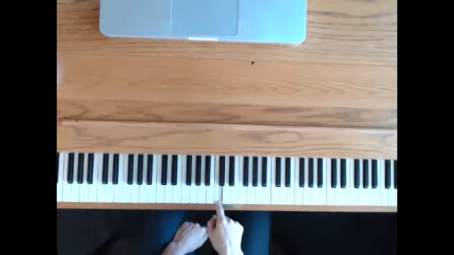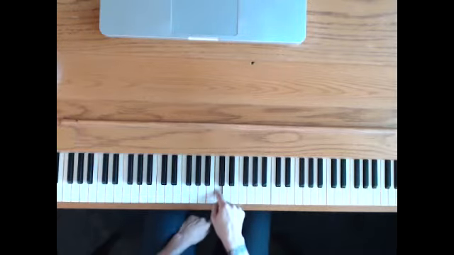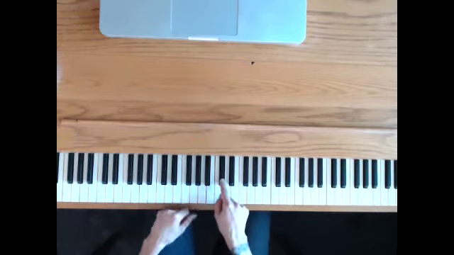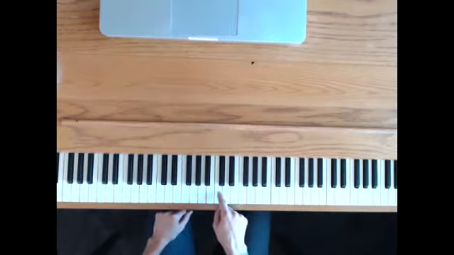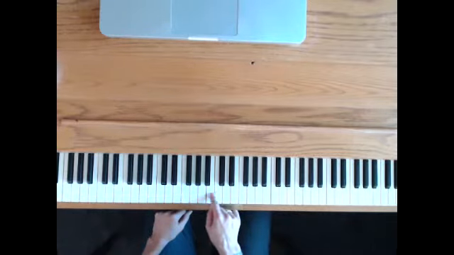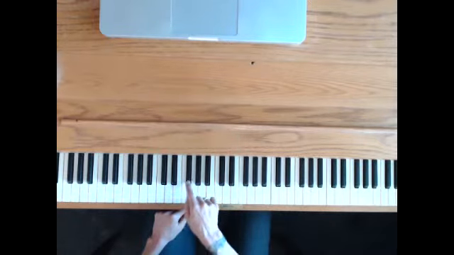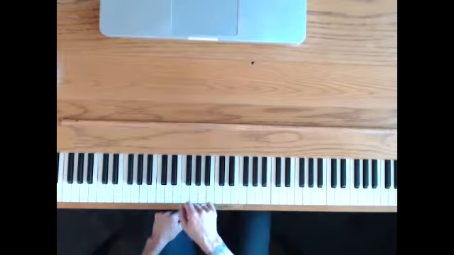Let's start here. The tiniest space you can go between two notes on a Western keyboard is a half step. So any tiny space, any tiny half step or minor second is like this, or like this, or like this. These are all what we call minor seconds or half steps. It's the smallest space you can go between two notes.